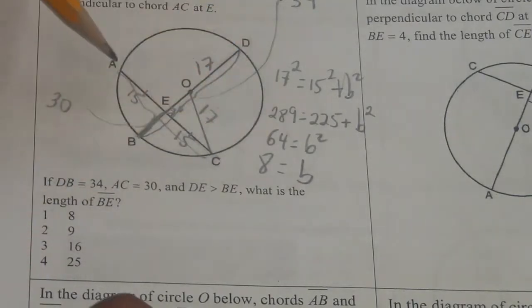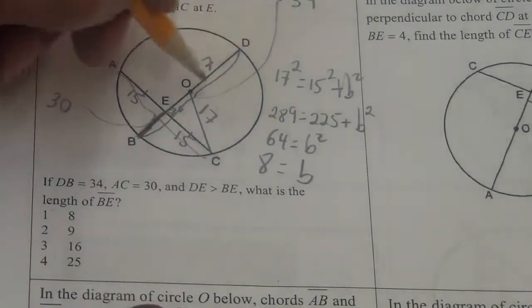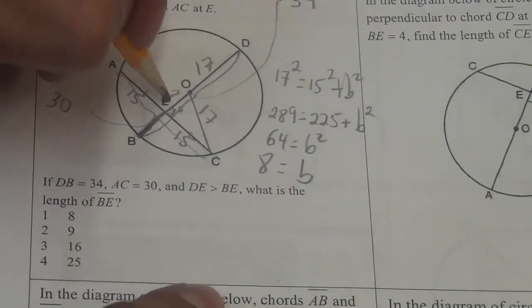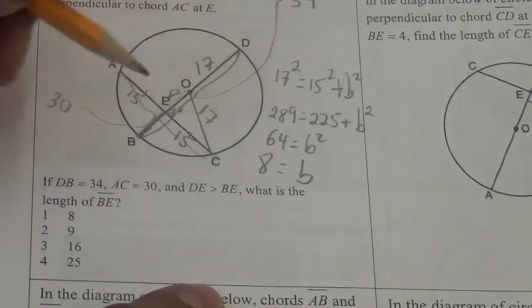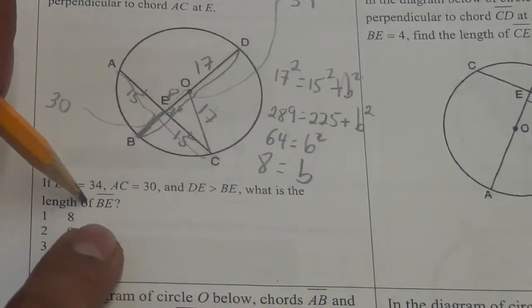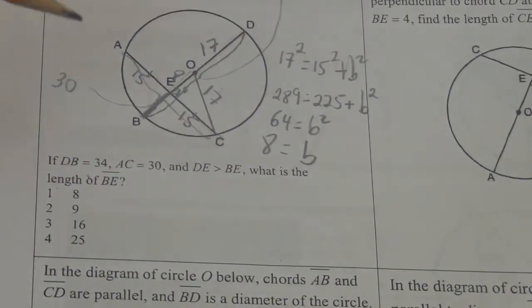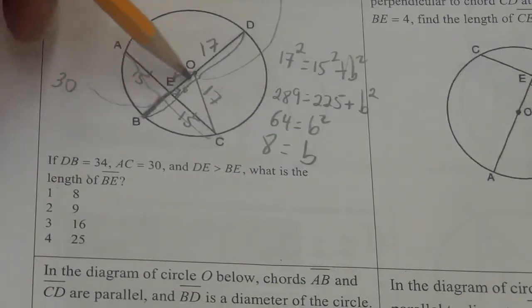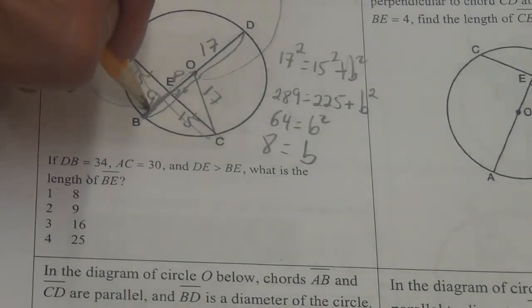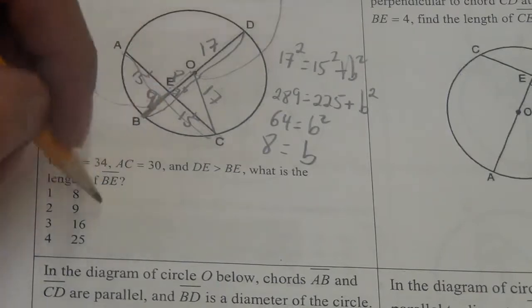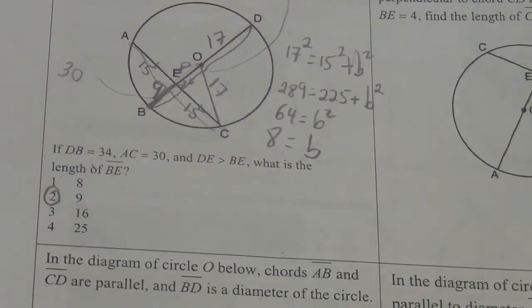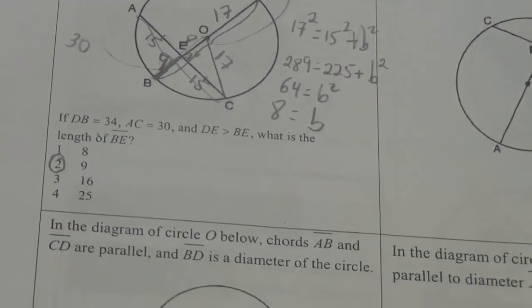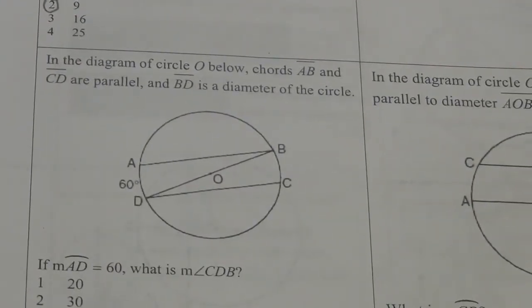So, did I find my answer? Well, let's see. I found what OE was, which is 8 on this triangle. But they are asking me for the length of BE. Oh my God, you're right. So from here to here, that's the radius, right? 17. From here to here is also a radius. So what could be the length of BE? Exactly 9, because 8 plus 9 is 17. So boom, haha. You almost get tricked. No, don't get tricked at all. You know what you're doing. Cool, let's do the next problem.